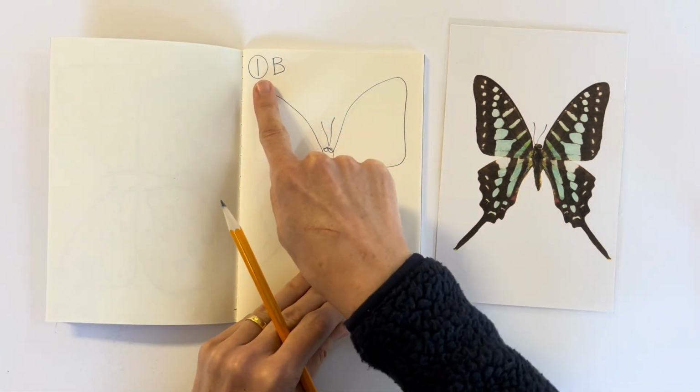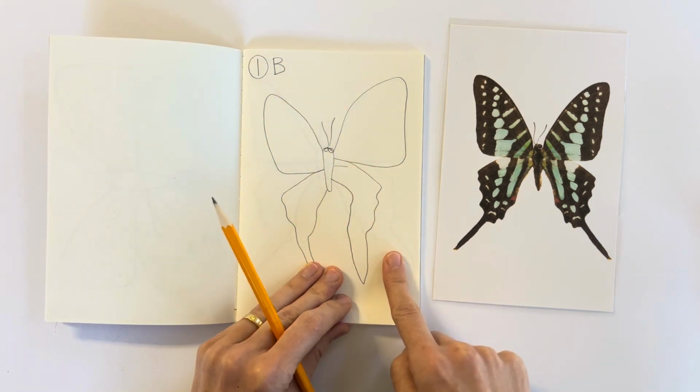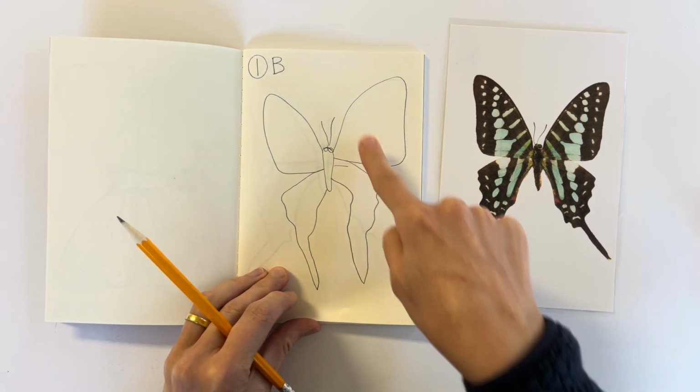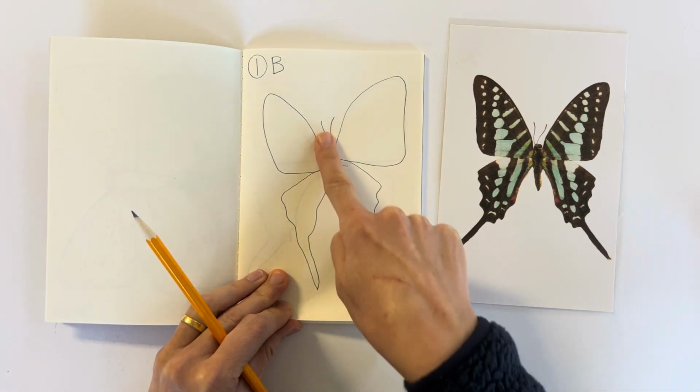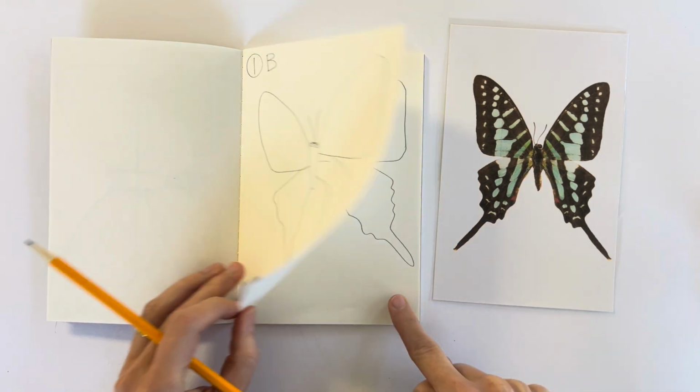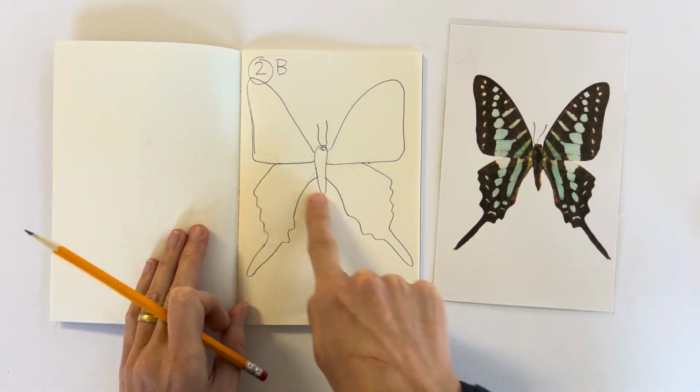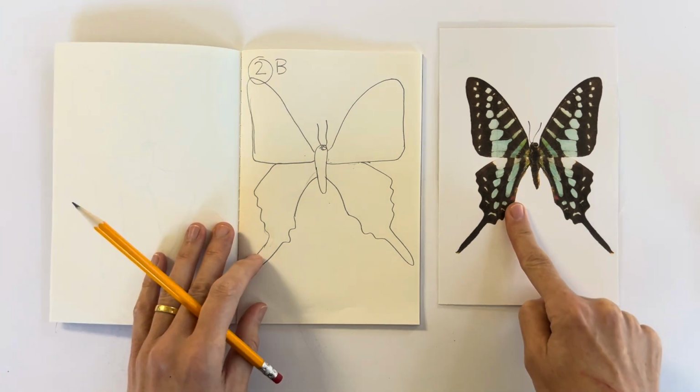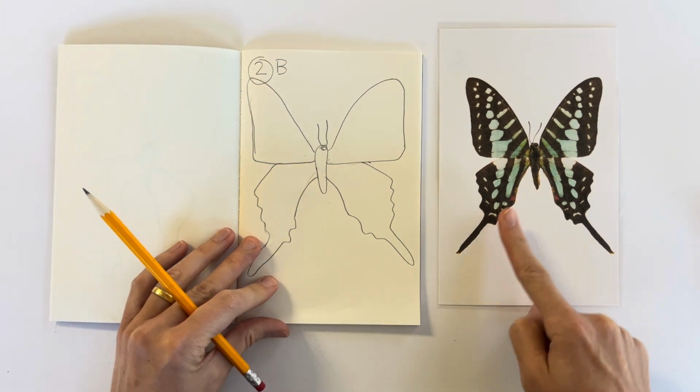I practiced it. This was my first draft. It was the bee butterfly. I drew this. I got some feedback. I needed to bring this up more and bring these out at a diagonal more. And so on draft 2, it became a little closer to the shape of the actual photograph.